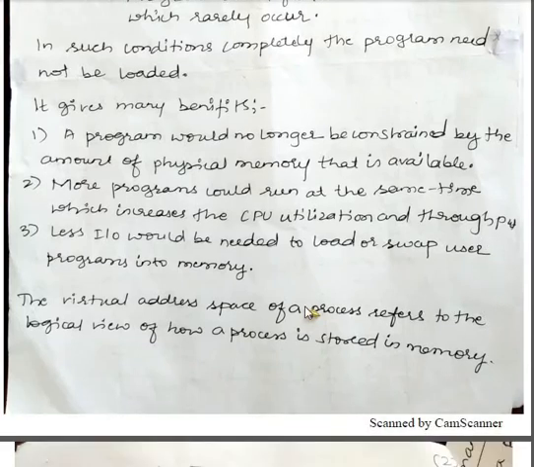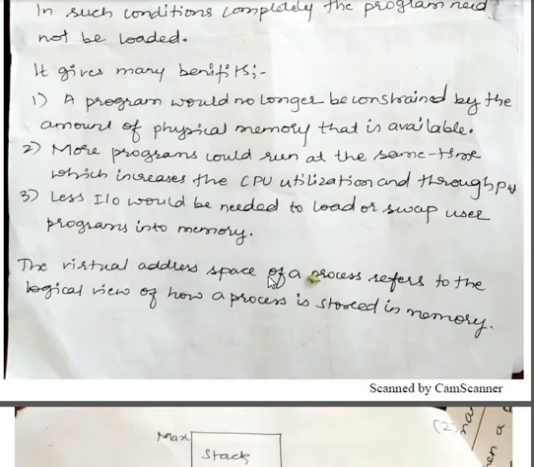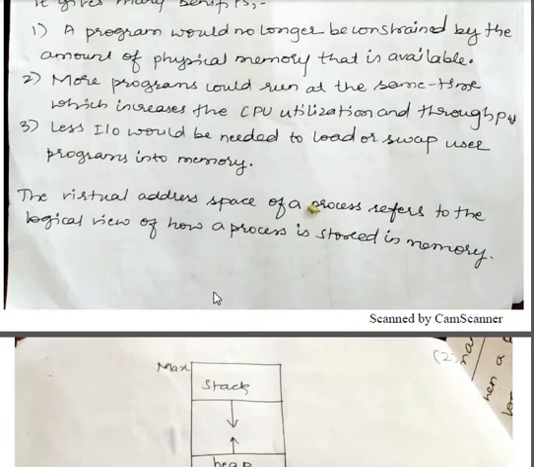Then we will require less I/O, which is input output operation, to load and swap the user programs into the memory. So these are the different benefits which we are going to get. Of course, there are many others, but often these are considerable benefits of virtual memory.